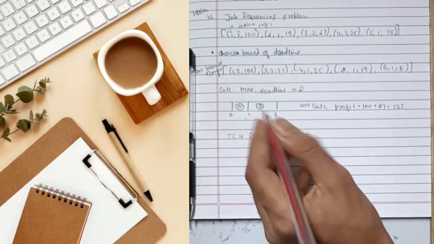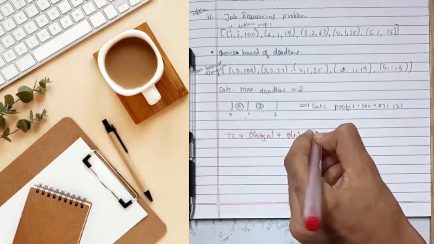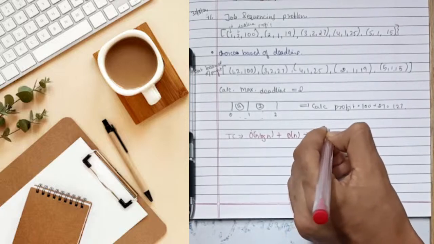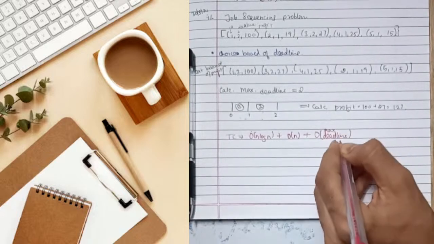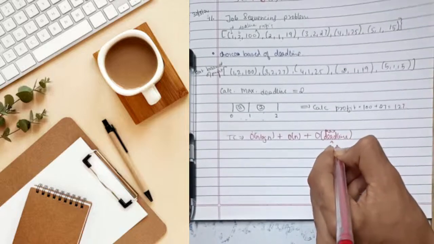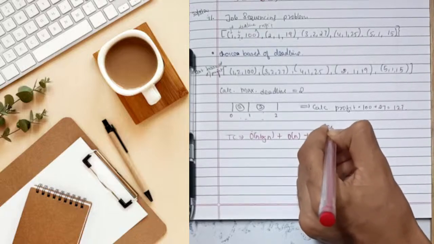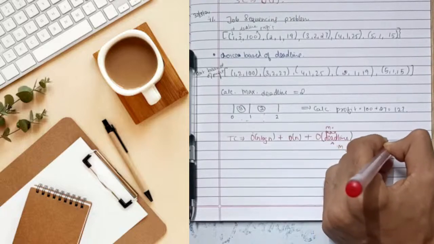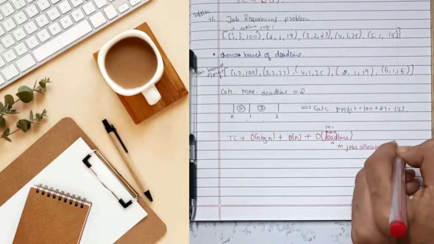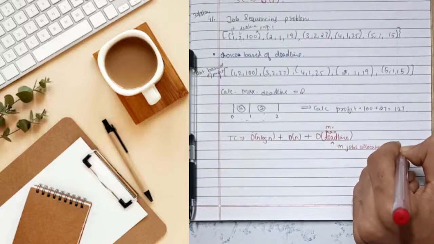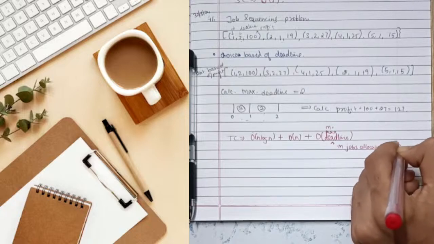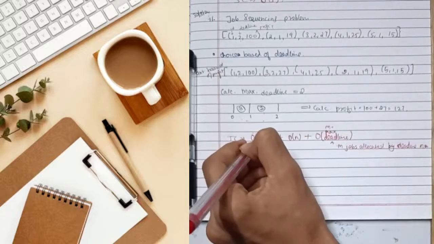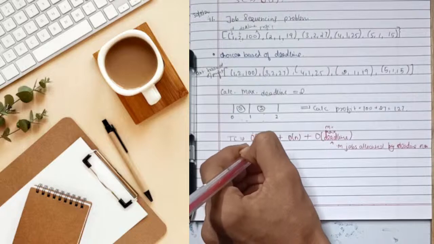Again, our deadline, whatever the max deadline is, that many jobs will be allocated. M jobs allocated by deadline of M, sort based on profit.